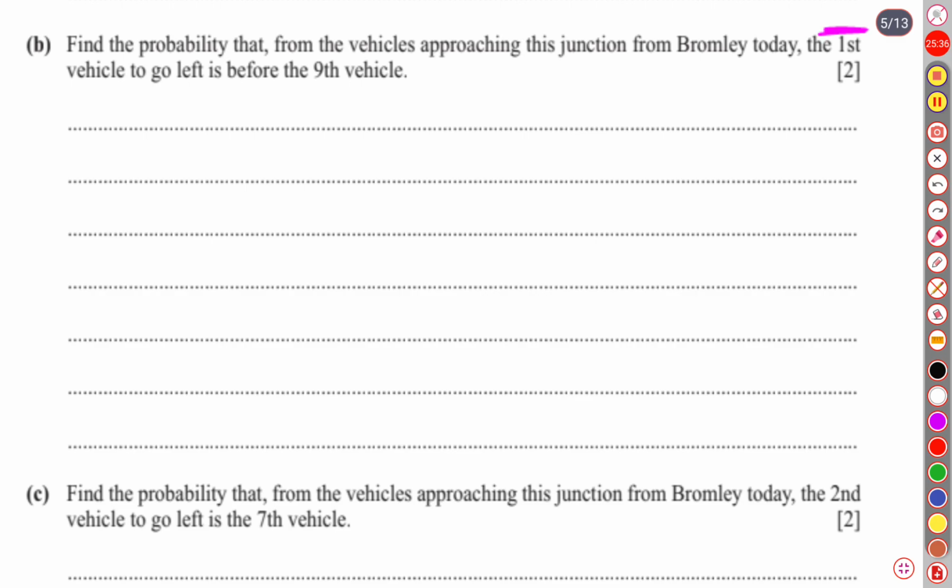If first is mentioned, that means the question belongs to geometric distribution, because whenever the outcome is found or success has happened, then the experiment is over. The word first and until always belongs to geometric distribution, and for geometric distribution our parameter is only the probability.